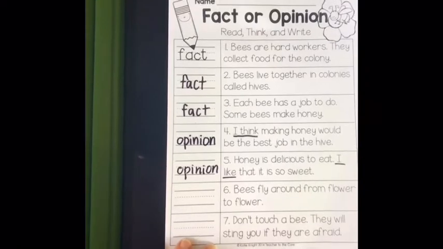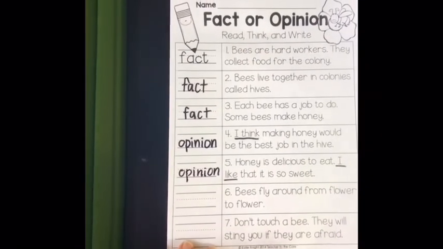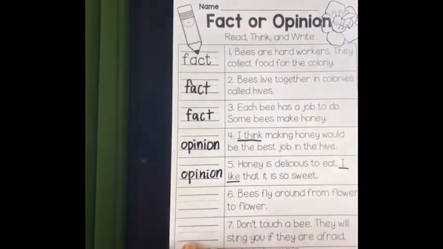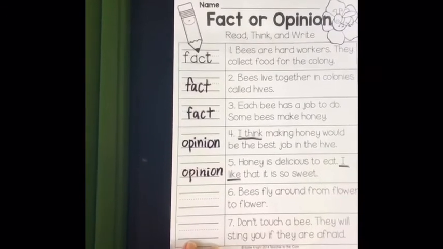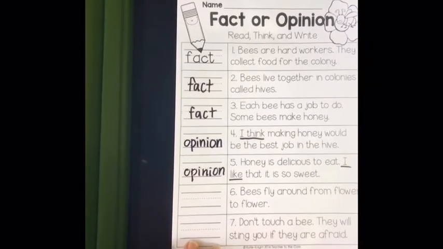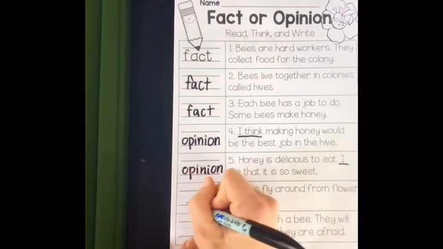Bees fly around from flower to flower. Oh yeah, we did. We read that in our book, Are You a Bee? We read that. We could even go outside and watch bees, and we would probably see that. So what we're going to do is label number 6 as a fact.